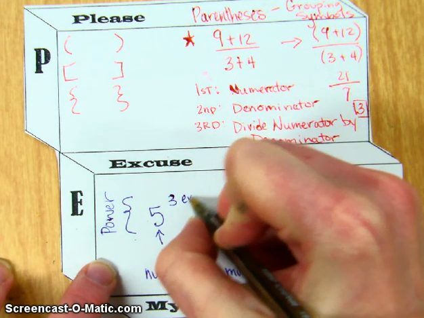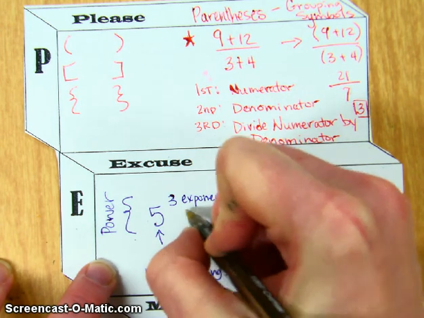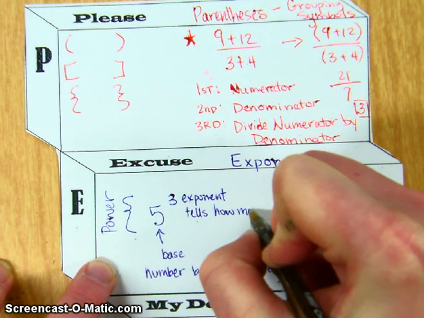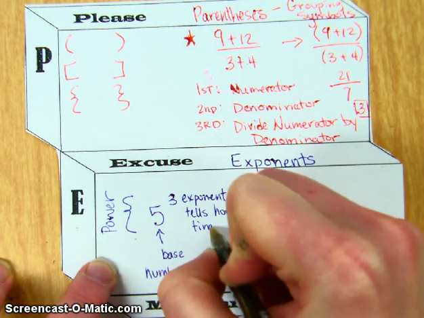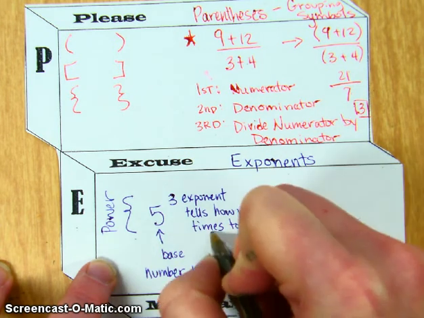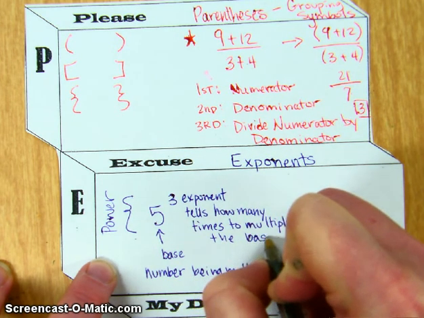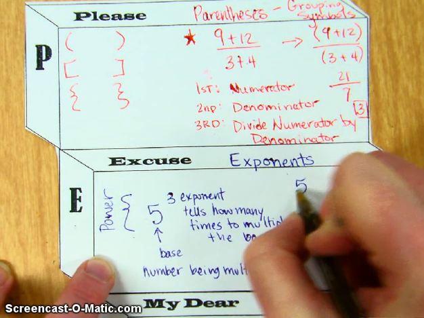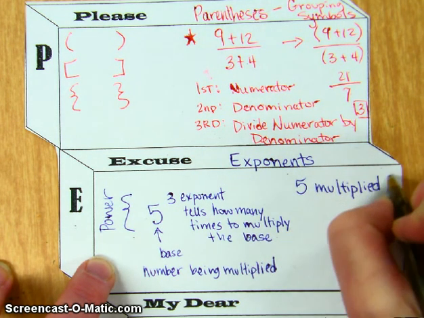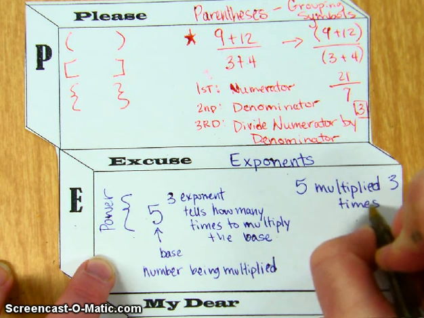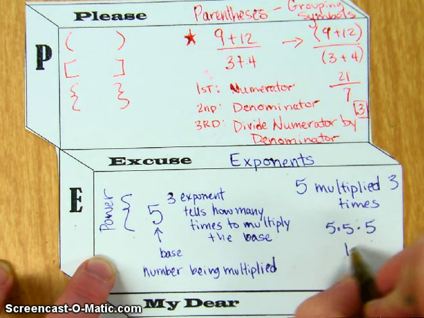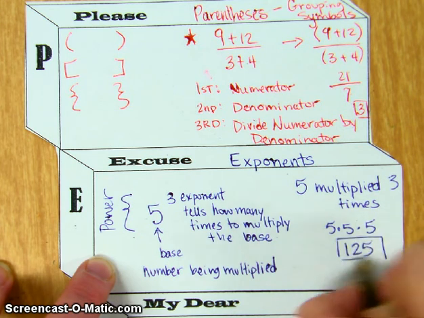This is the exponent, and it tells how many times to multiply the base. Okay, this is 5 multiplied 3 times. So in expanded form, that would look like 5 times 5 times 5. And when you evaluate that, that becomes 125 there.